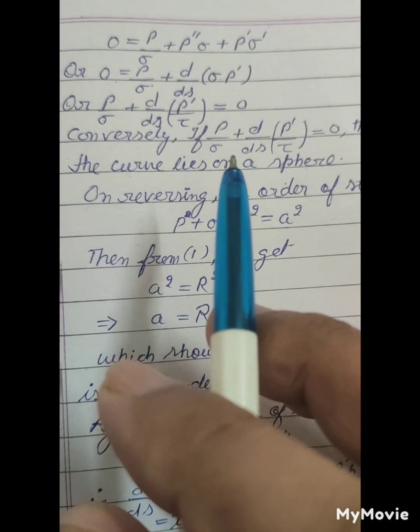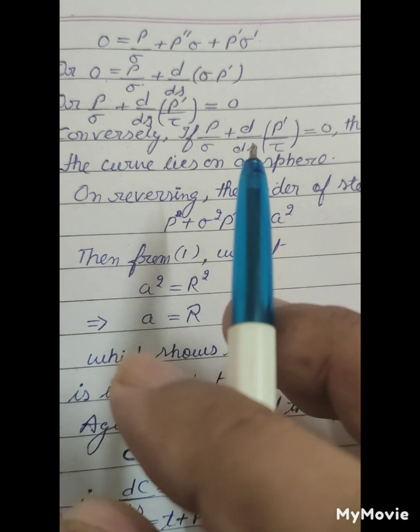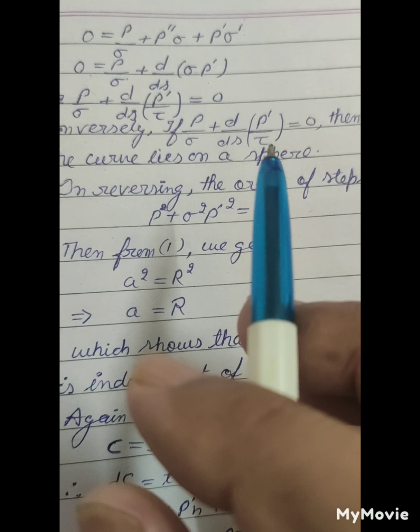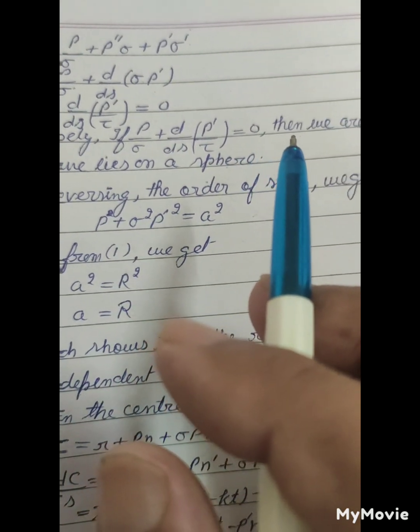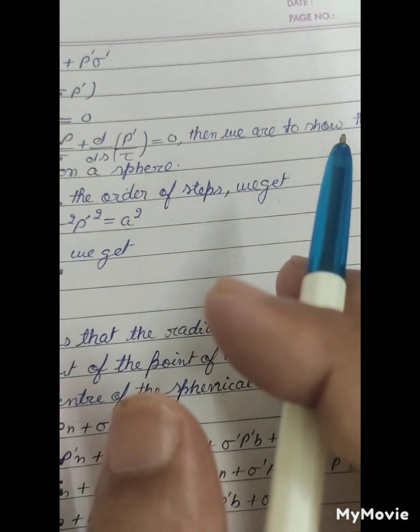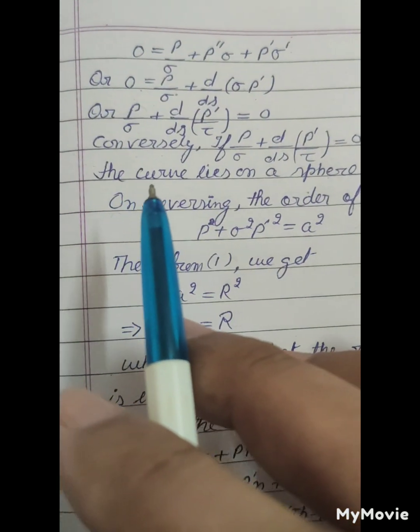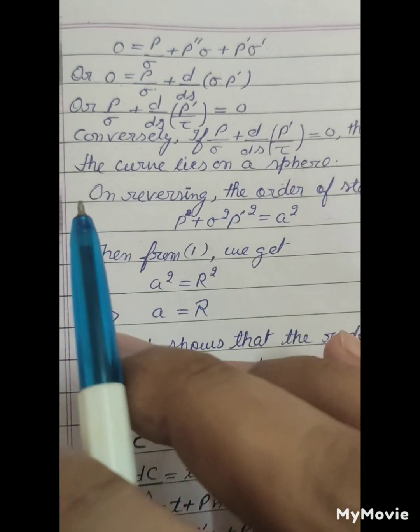Conversely, if rho/sigma plus d/ds of (rho'/tau) equals 0, we are to show that the curve lies on a sphere.